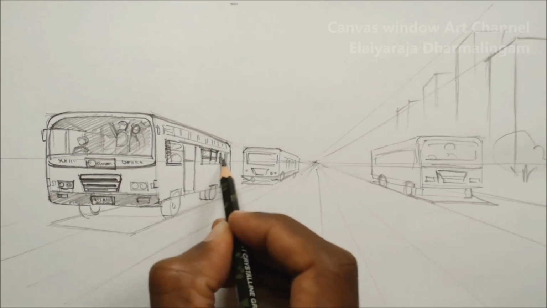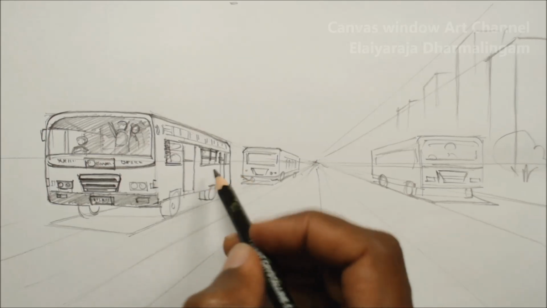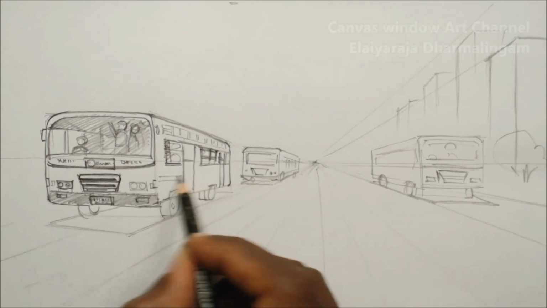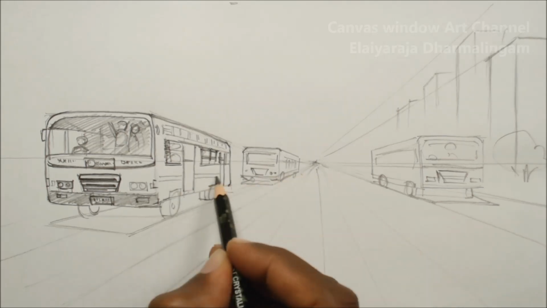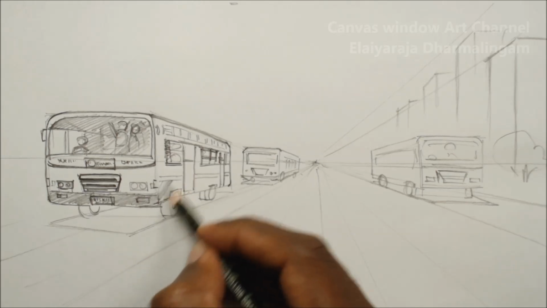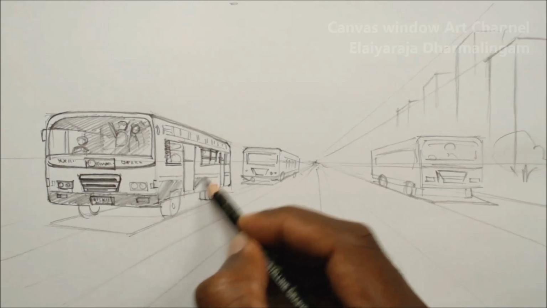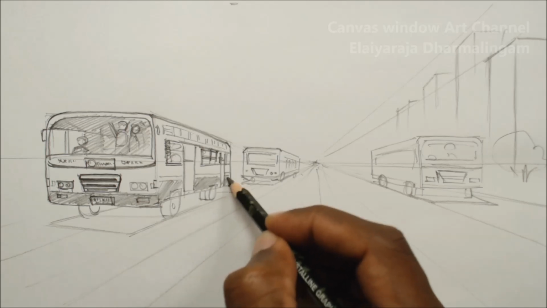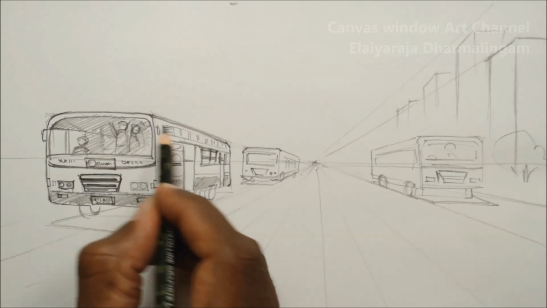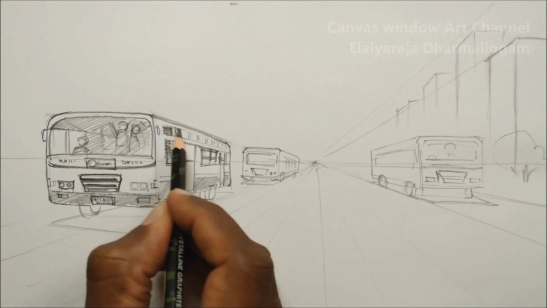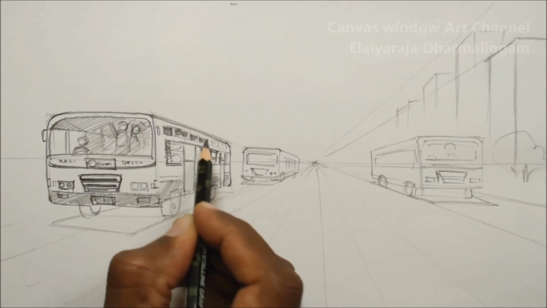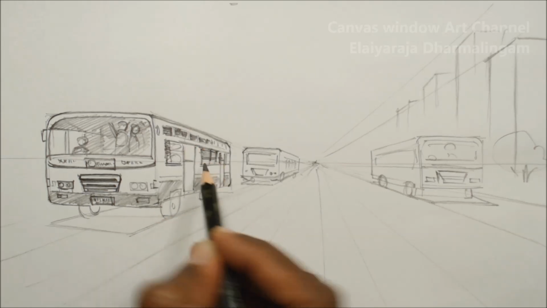Understanding of the forms and the shape is very important. Also, the lines are leading to the perspective. Shade it whatever you want. Differentiation between the color, and you could go for overall shading. Like this.